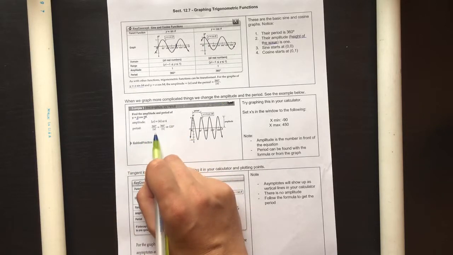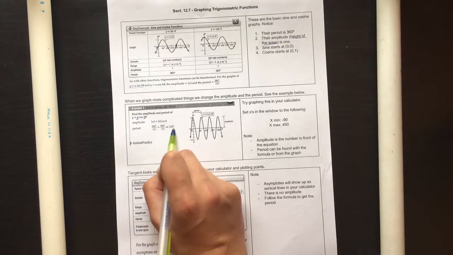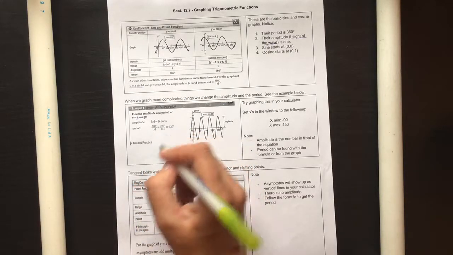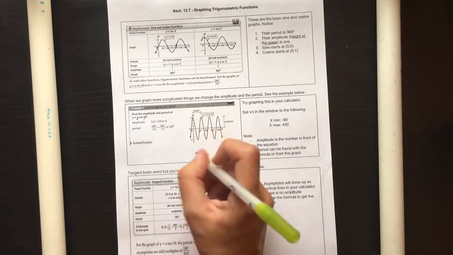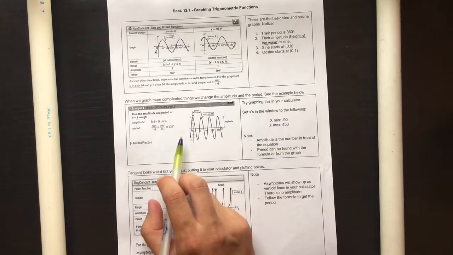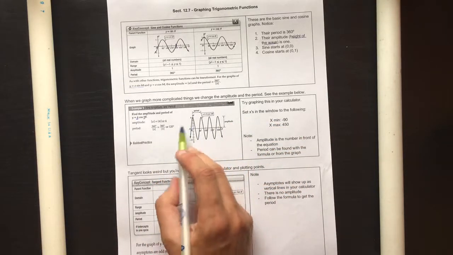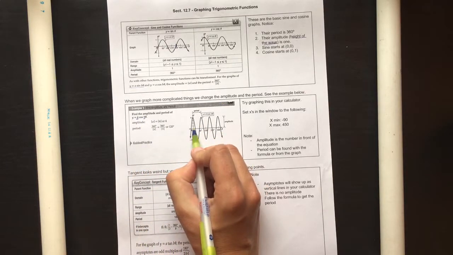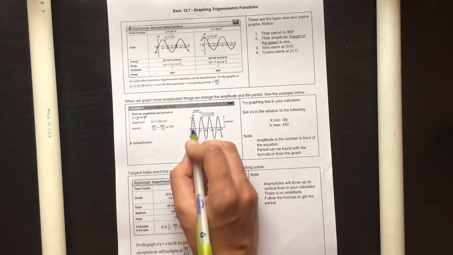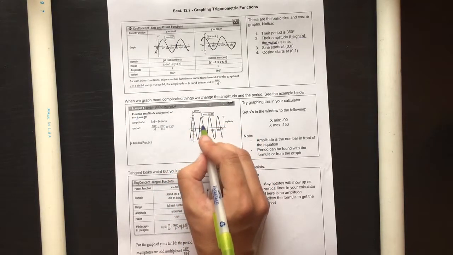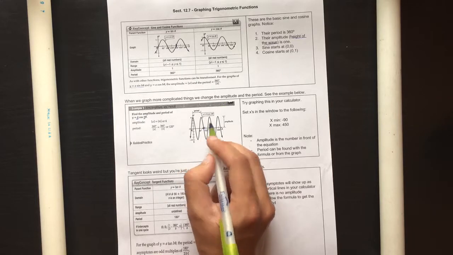So 360 degrees divided by 3 will give us 120 degrees. So this graph will make a full pattern in 120 degrees, and then it'll start over again. If we were to graph that, since it's cosine, we know it's not going to start at (0, 0), but it will start at (0, 4) because of the amplitude, and then it would make its pattern, about here is 120.